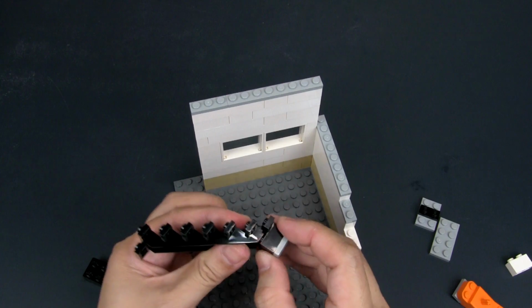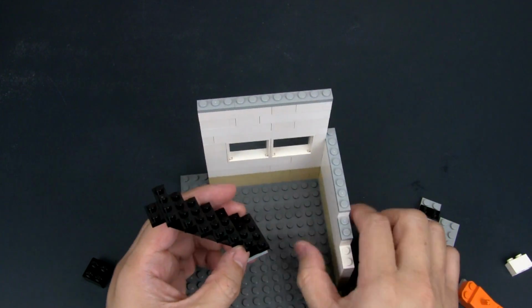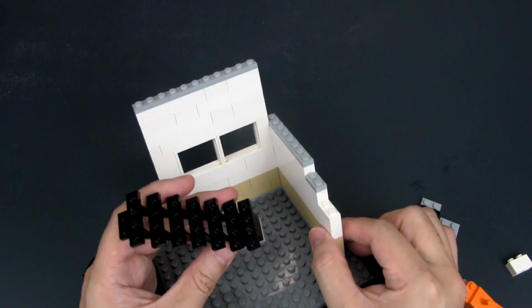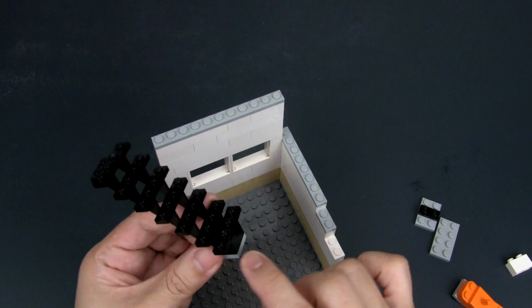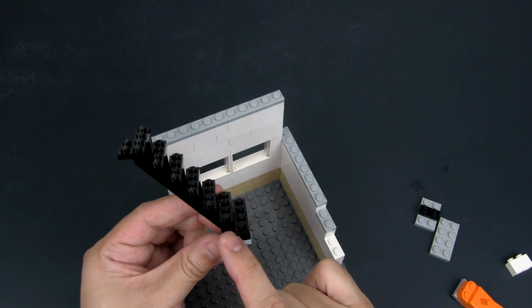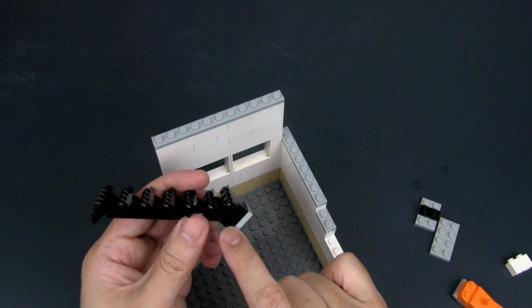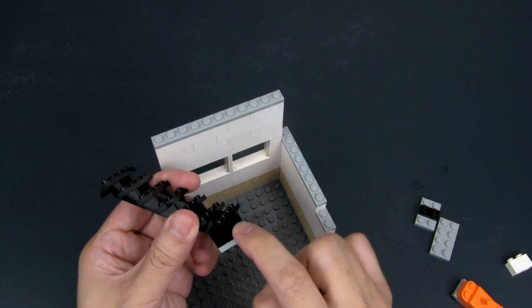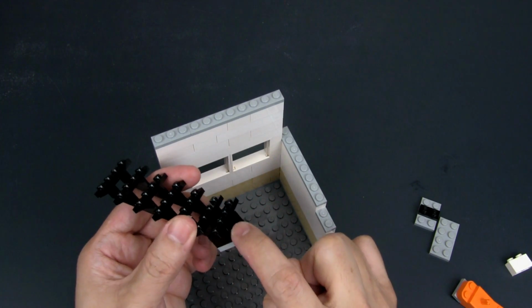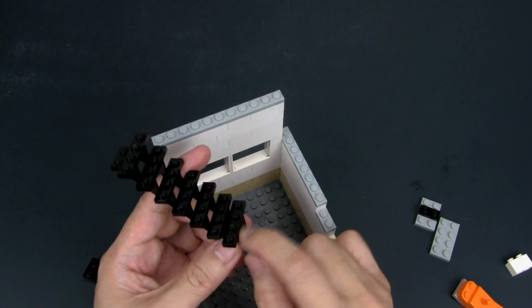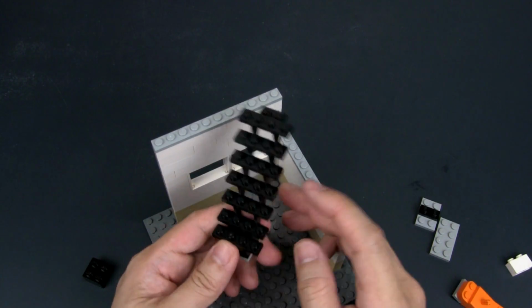Now, if raising a side wall by 1 plate is going to screw up all your plans and make it really difficult, then I would suggest just removing that, and you can get a shorter step. However, there is another alternative. Instead of using this brick over here, you can use 2 plates instead. So you lower the step, and I think that actually works even better.